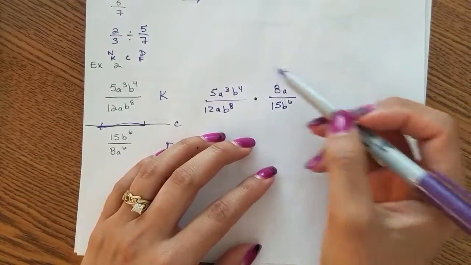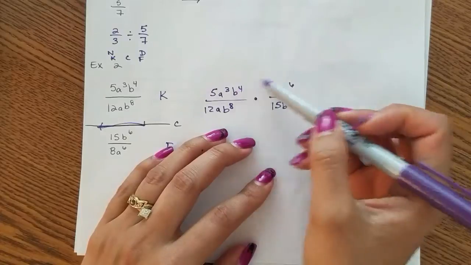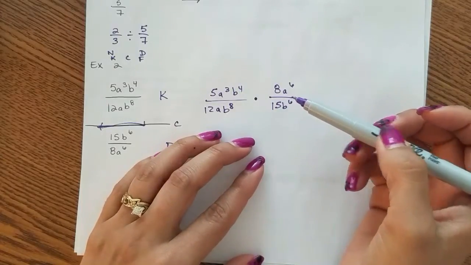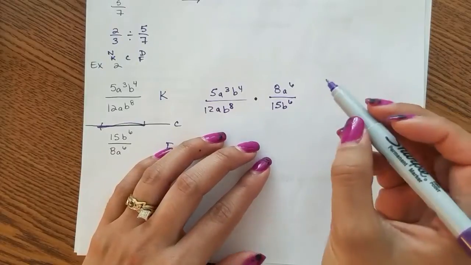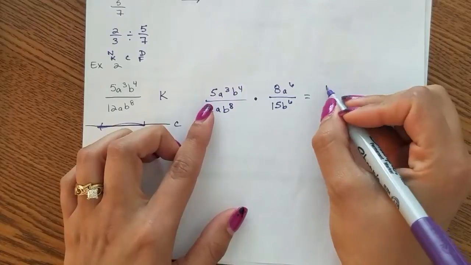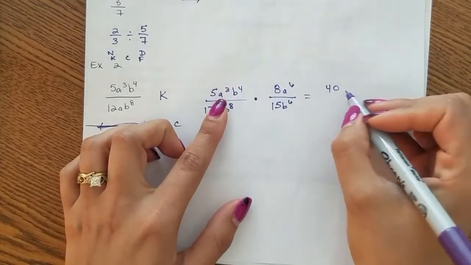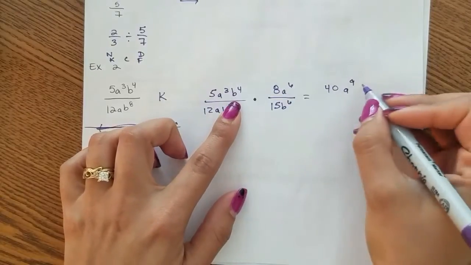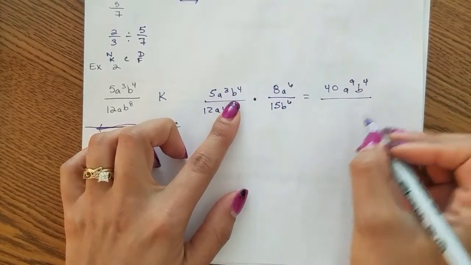Okay, so here you have two ways to go about solving this. You can simplify whatever you want to the way it is and then multiply across, or multiply it across and then simplify. I'm just going to multiply and simplify at the end. 5 times 8 is 40. A cubed times a to the 6 is a to the 9. You add them, 6 plus 3 is 9. And this b4, don't forget about it, just carries across.